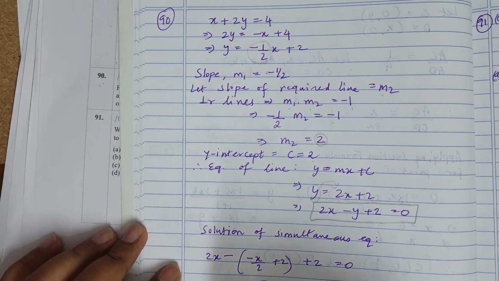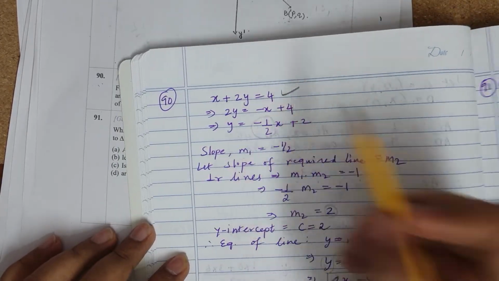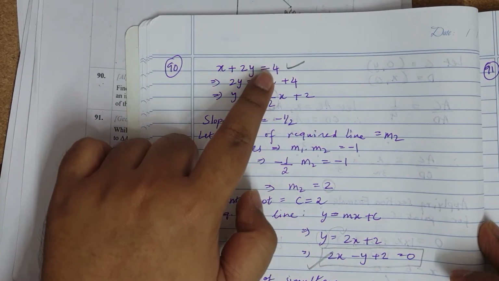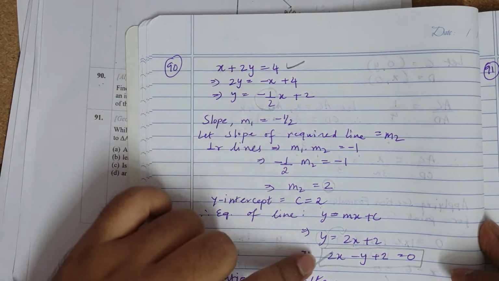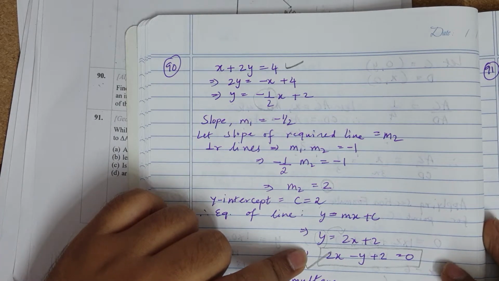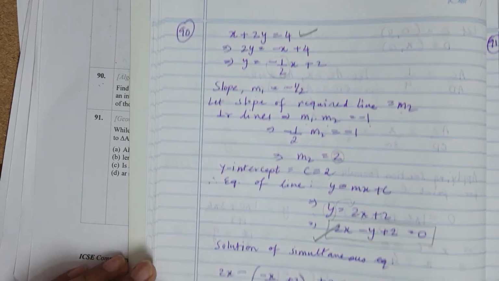Now they're asking what is the point of intersection of this line and this line. When they're talking about the intersection of two lines and I know the equation of both lines, I can just solve the two equations simultaneously and then find the solution. That x and y value in the solution are the x and y coordinates of the point of intersection.